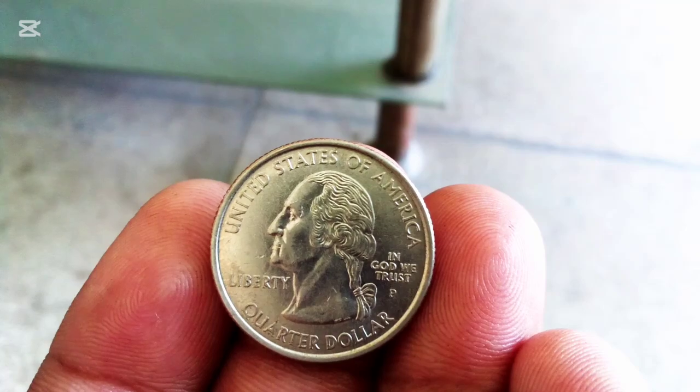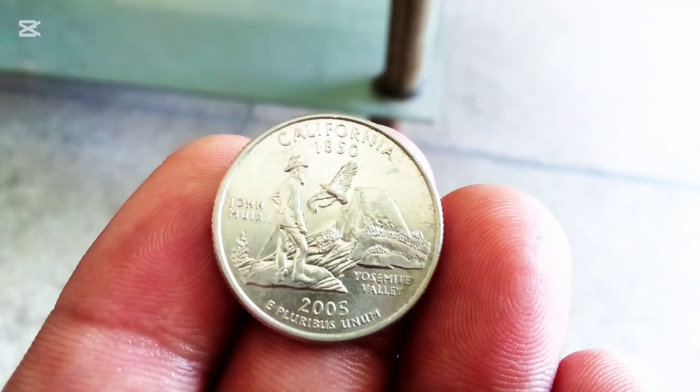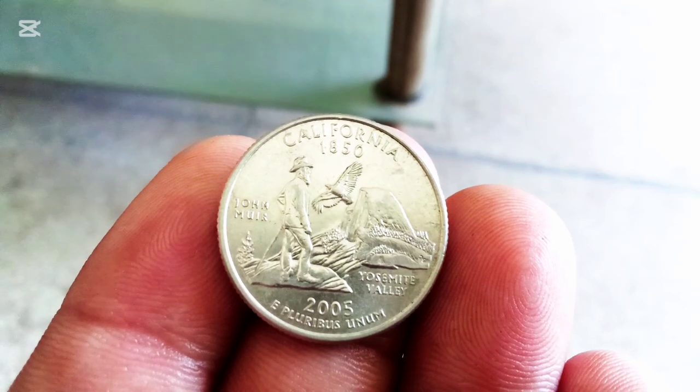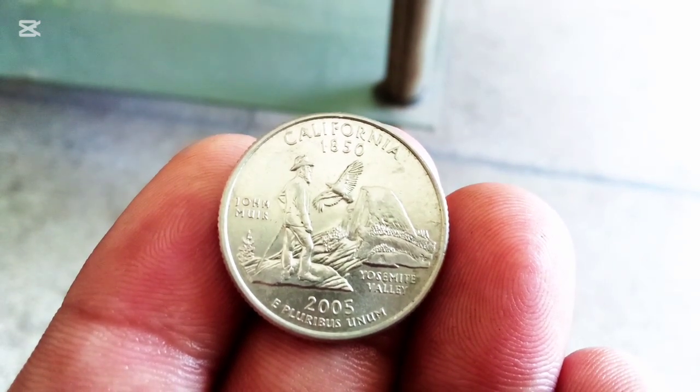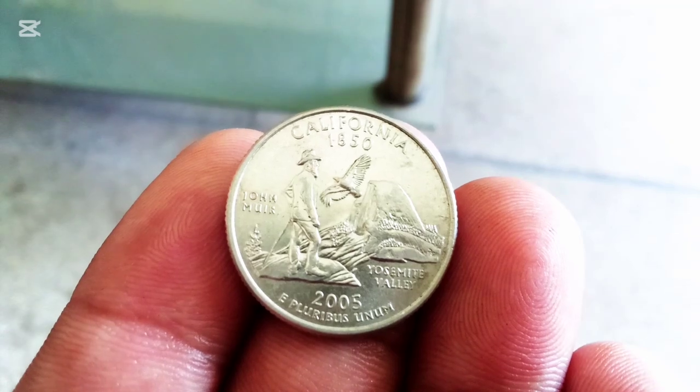For instance, some California quarters may have slight variations in design or mint marks that can significantly increase their value. Look for things like double dies or unusual mint marks. If you come across an error coin, it could potentially be worth hundreds of dollars.